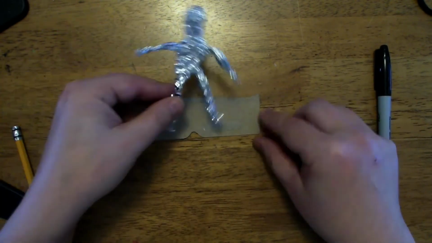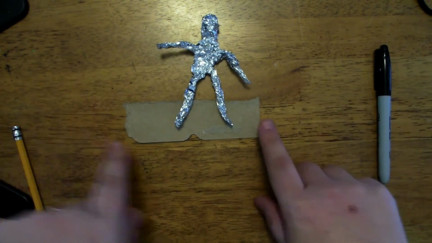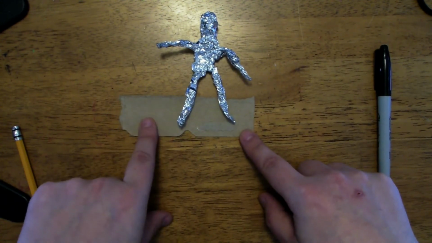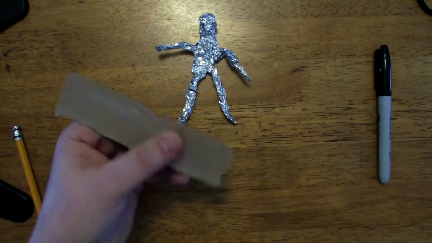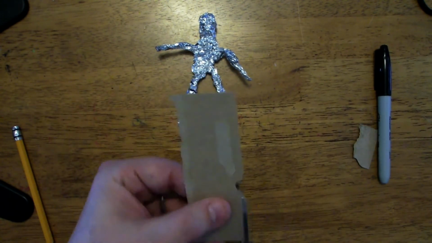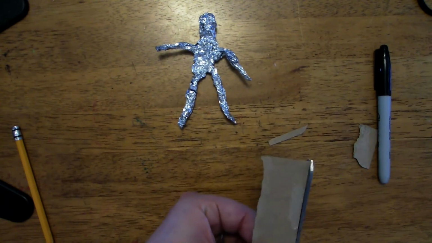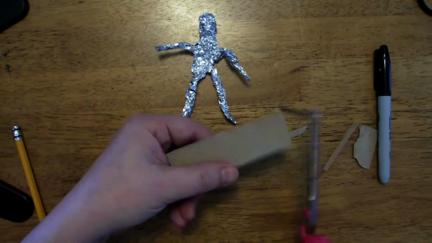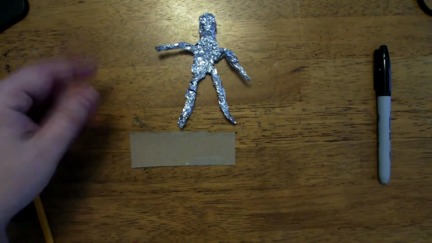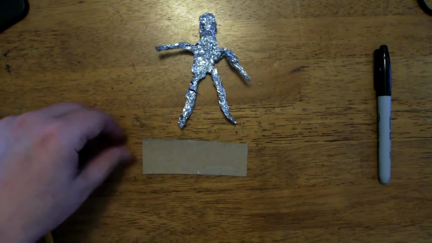What I can do is set my person on there and figure out how much of that cardboard I need. I don't think I need this whole piece, so I can snip the end off this. Again, if you don't have scissors, you could always rip that edge. I'm going to straighten up my edges here a little bit, since I do have a pair of scissors. Again, you could do most of this work or all of this work just by ripping the cardboard.